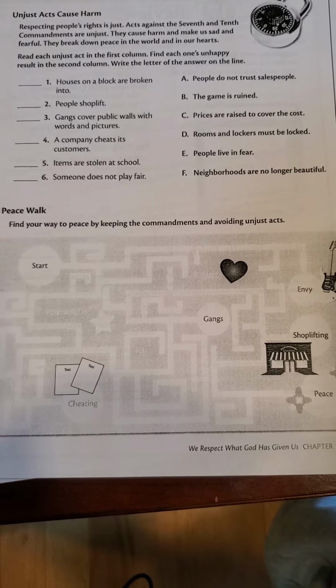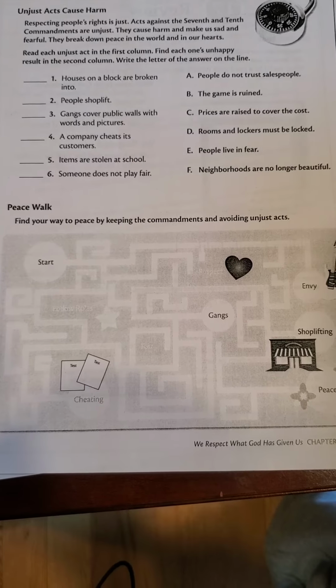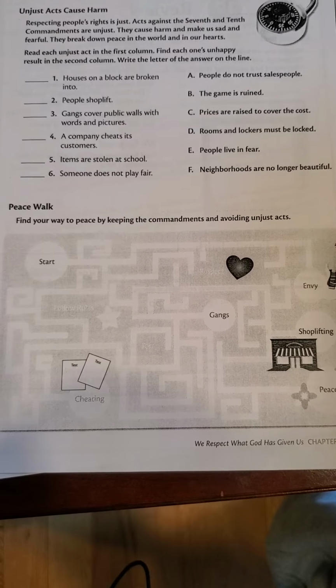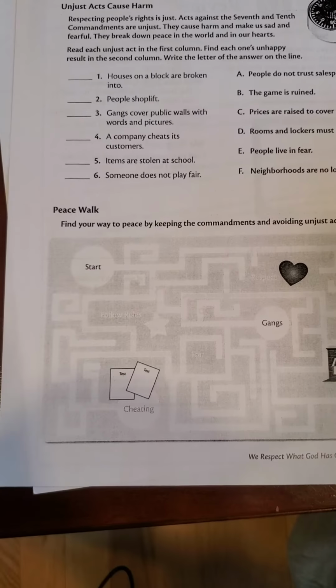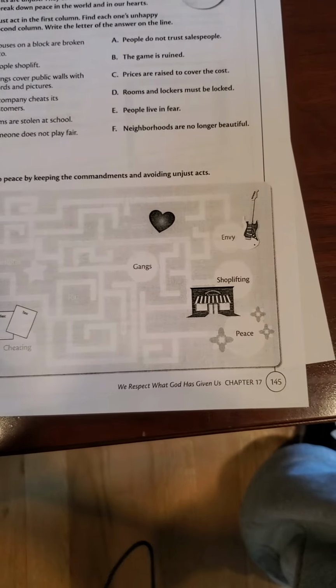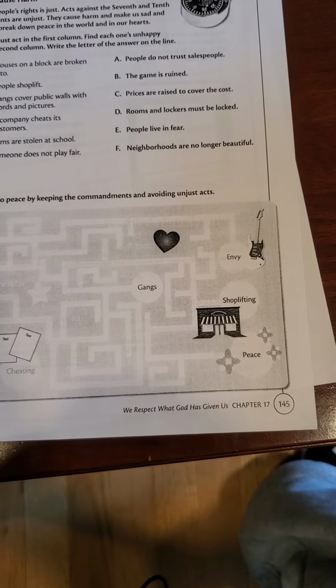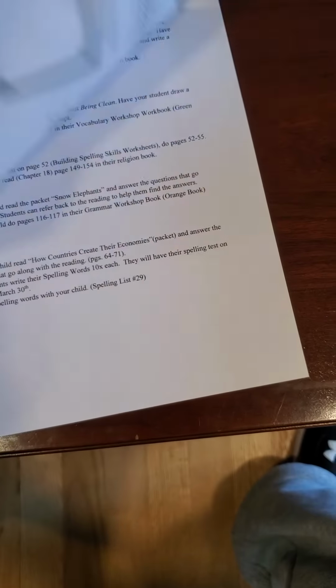And then at the bottom is kind of like a little fun activity, finding your way there. It says find your way to peace by keeping the commandments and avoiding unjust acts. So essentially you're going to start where it says start, follow along, and try to get to where it says peace at the bottom there. Okay, so pretty easy as well.